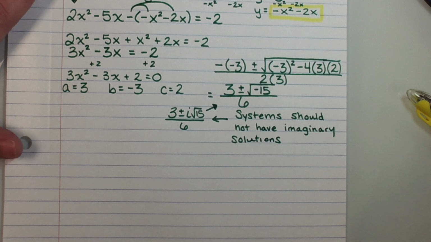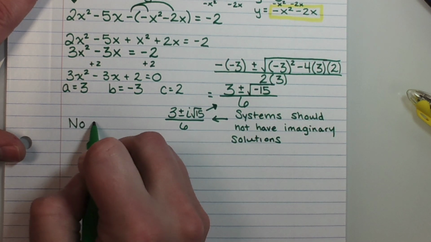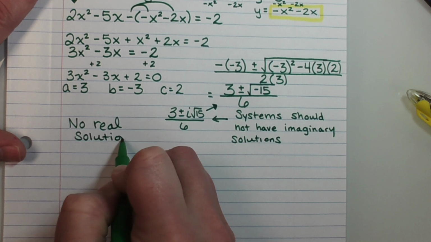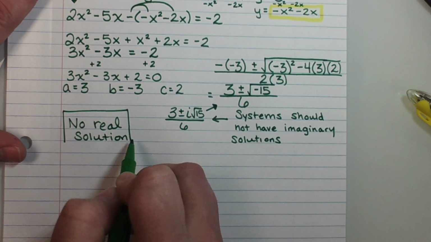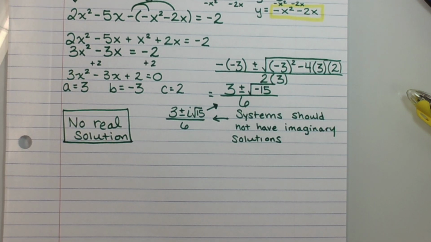Therefore, my answer is no real solution. If you say no solution, it's technically wrong. There is an imaginary solution. It just lives completely in the complex plane, in the imaginary numbers plane.